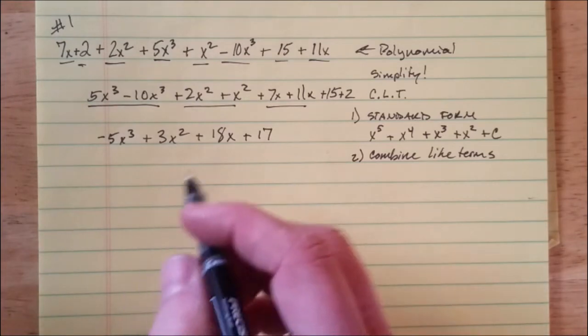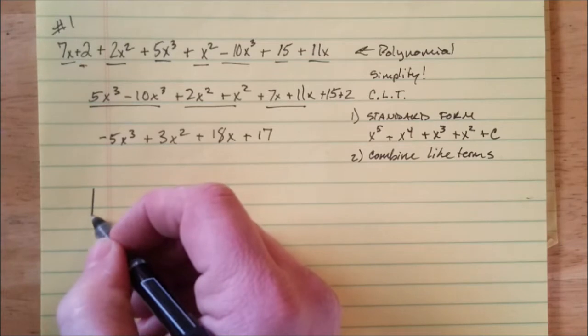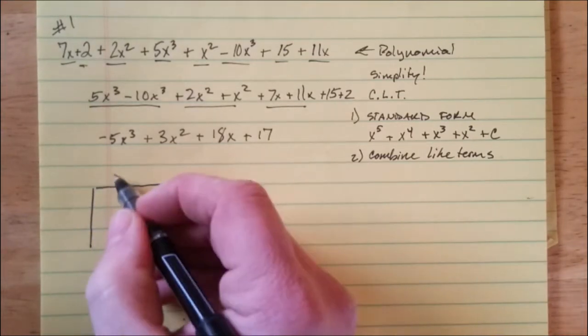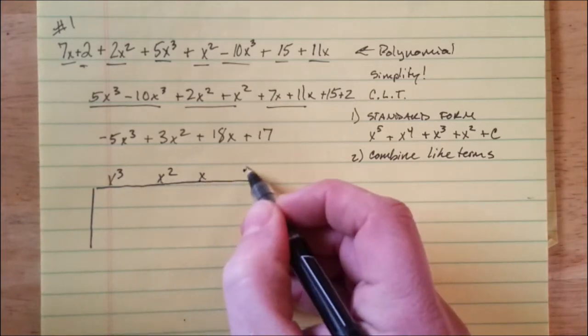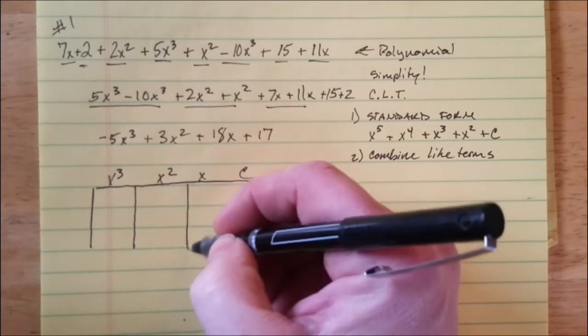Now another approach is you could use sort of a table and say, here's my cubes, my squares, my plain x's, and my constant. And we have a table kind of like this on the guided notes.